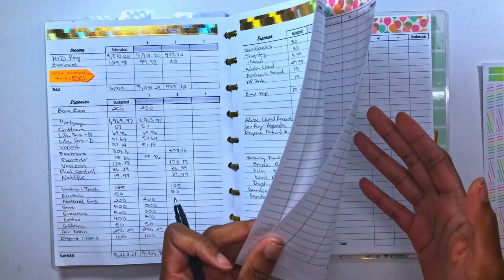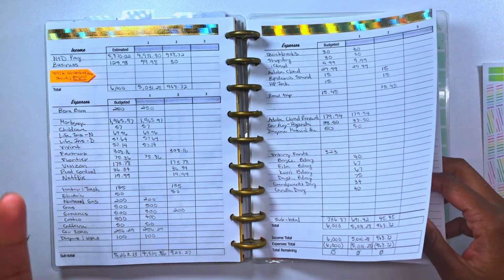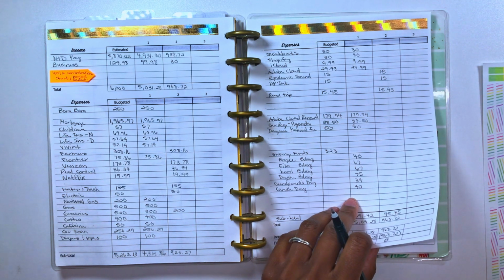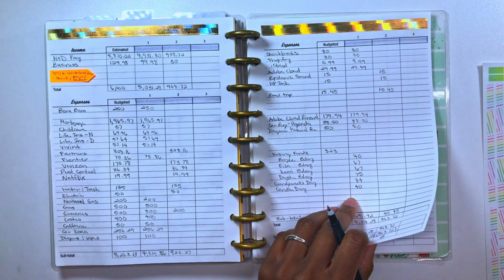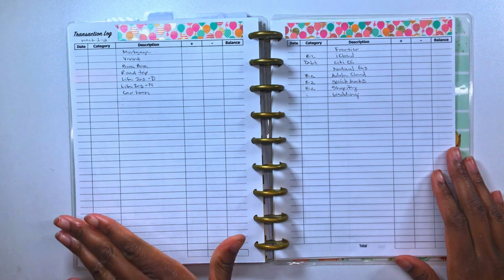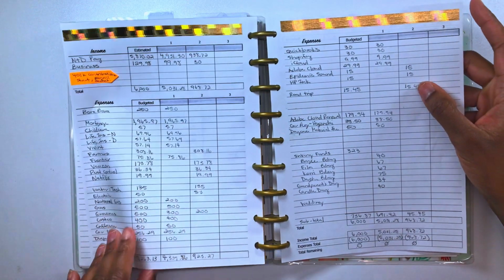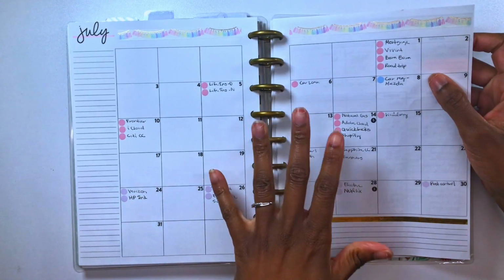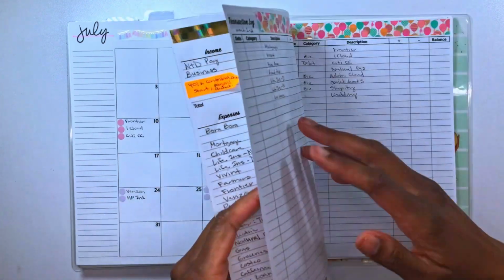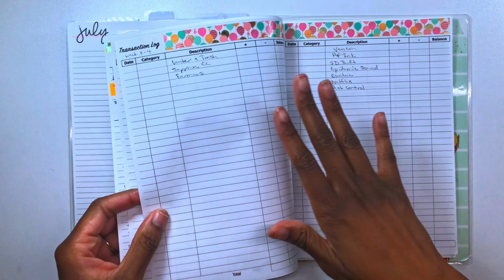I can just stay on top of my budget, and it's essentially just another version of the expense tracker. So let me go ahead and do that, and then I'll be right back. All right, so I'm back. I wrote everything from column 1. I looked at my calendar and I split it up into weeks, so I can use my transaction logs week by week. So this is week 1, 2, 3, 4.